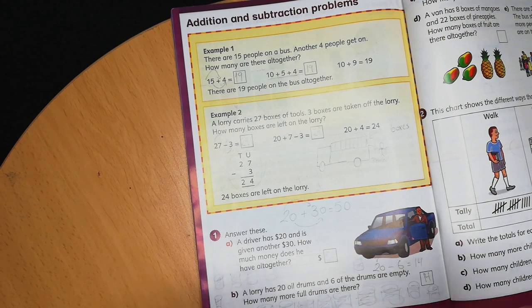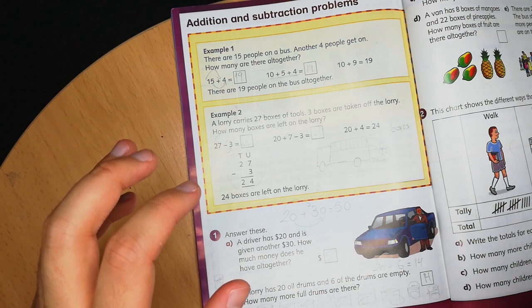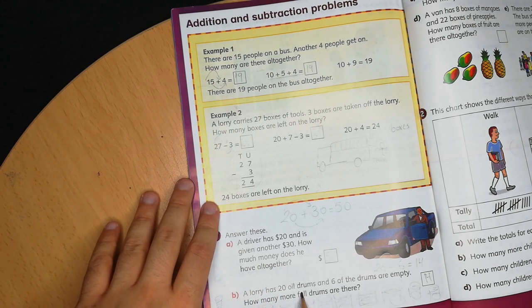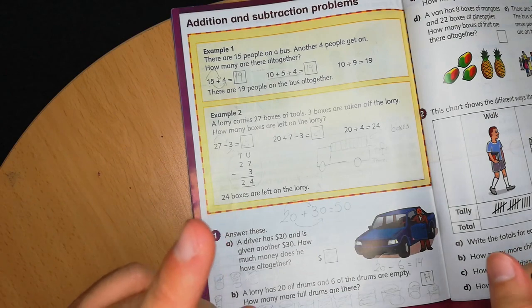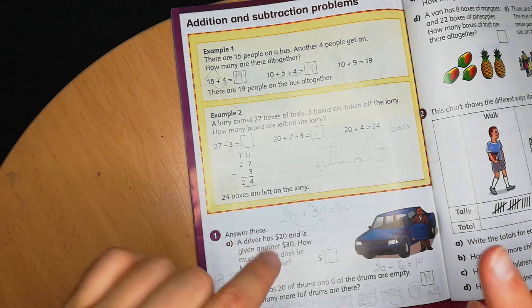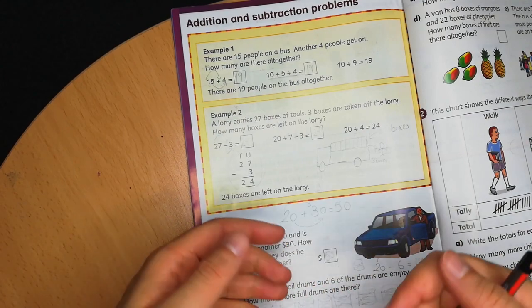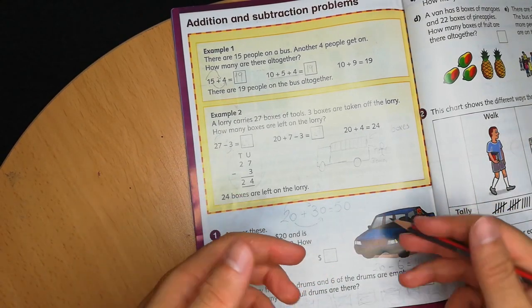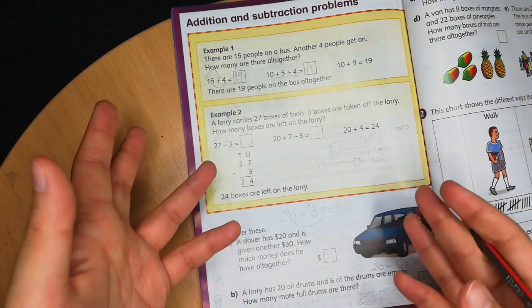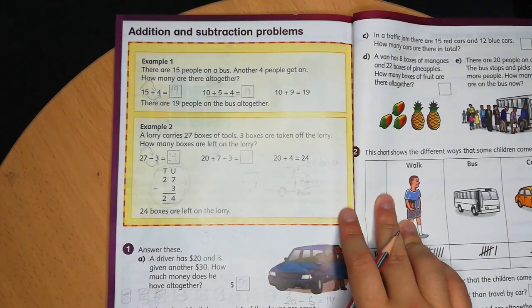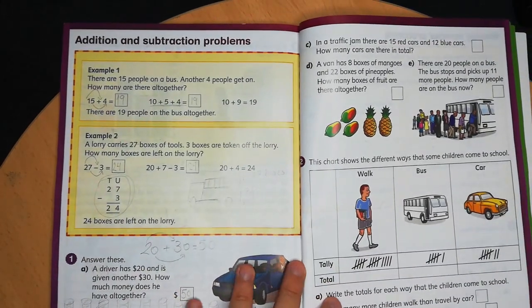All right. So again, to read the question, just to try to simplify it more. A lorry has 20 oil drums, and 6 of the drums are empty. How many more full drums are there? So you only want the full drums. We are not going to count the empty ones. So we can just take away the empty ones by subtracting them, and then we will have how many full ones in total that we have there. Okay?